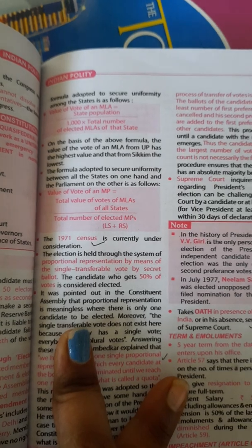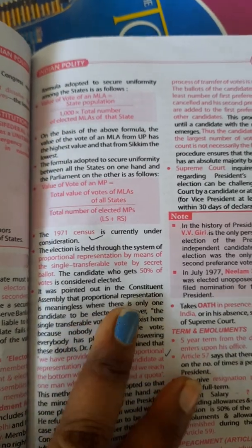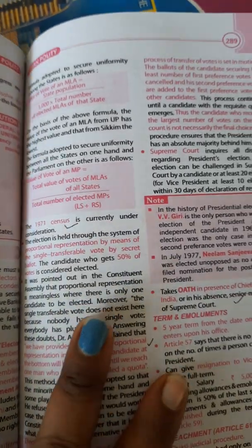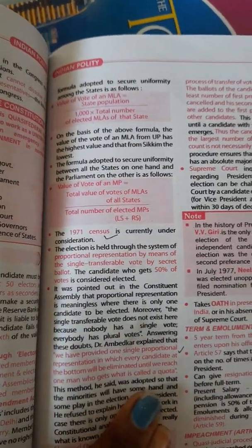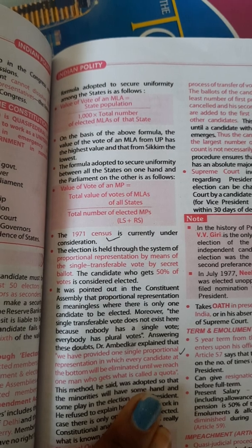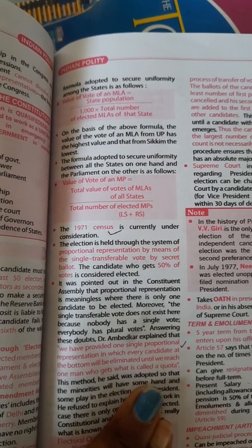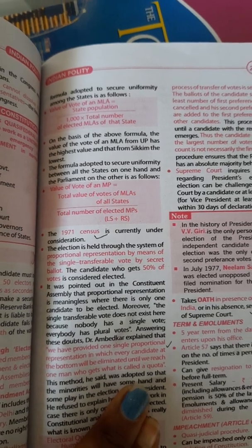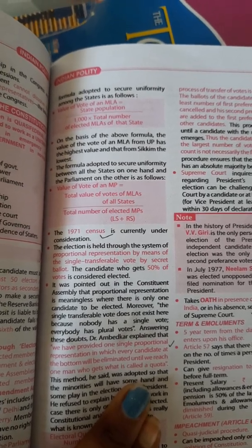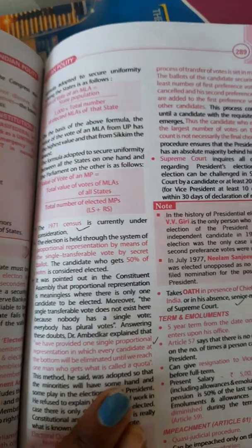The formula adopted to secure uniformity between all the states on one hand and the Parliament on the other is as follows. Value of vote of an MP is equal to the total value of votes of MLAs of all states divided by the total number of elected MPs, that is Lok Sabha and Rajya Sabha. The 1971 census is currently under consideration.